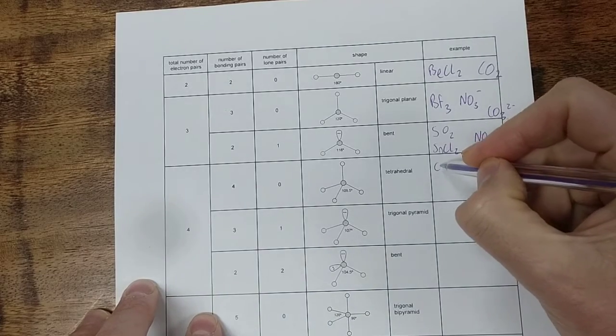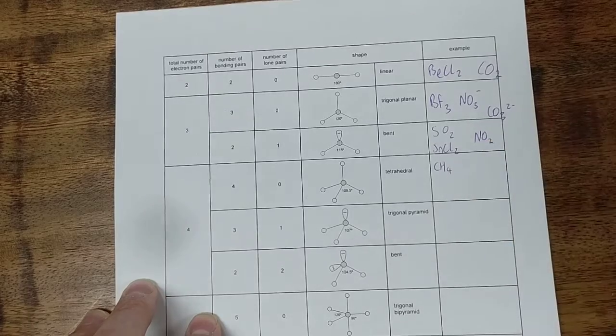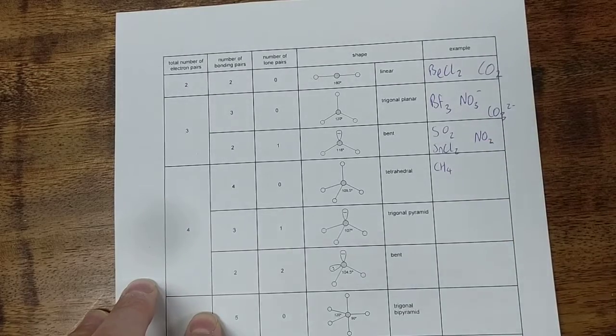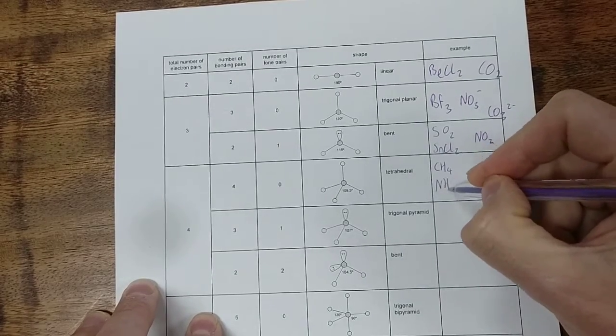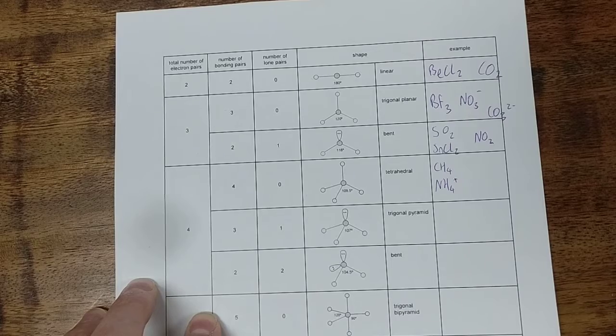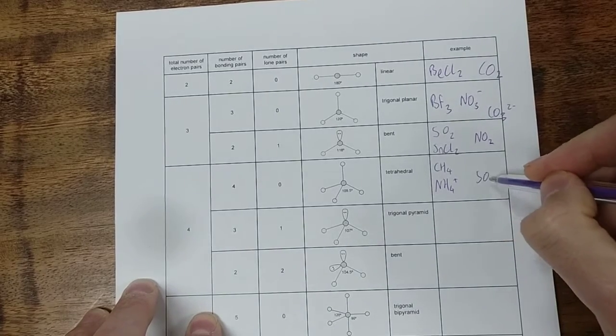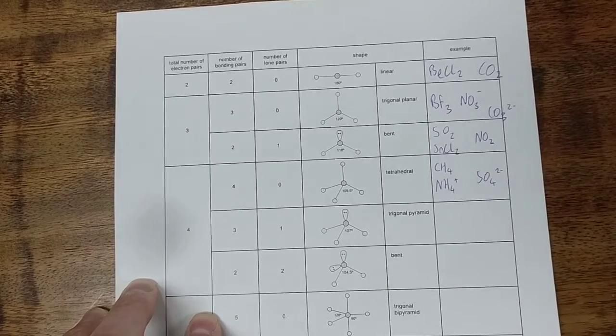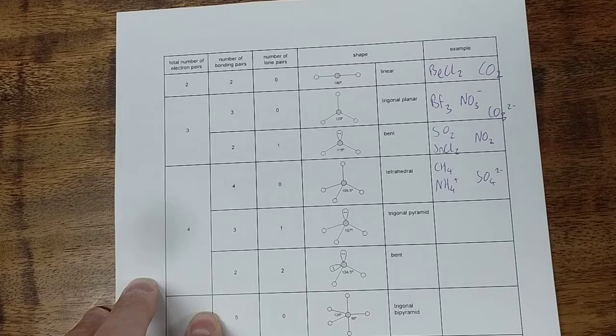So the example that everyone knows of this is methane, CH4, but the ammonium ion, NH4+, with its dative covalent bond between nitrogen and one of those hydrogens, is another example. And the sulfate anion, SO4 2-, also forms this tetrahedral shape with a bond angle of 109.5.